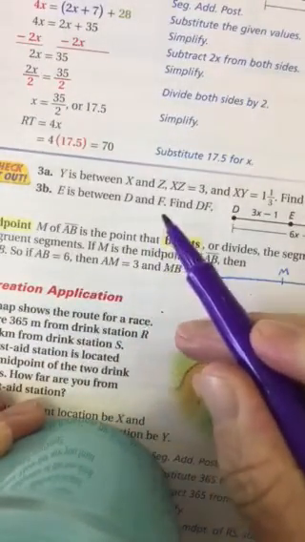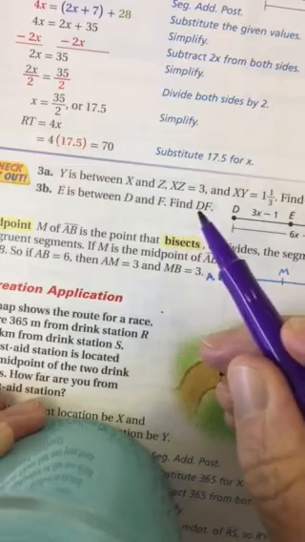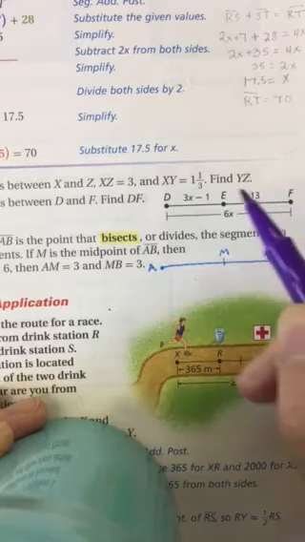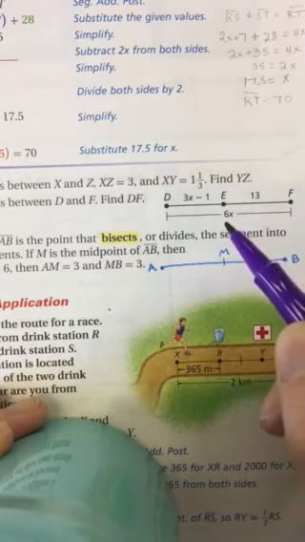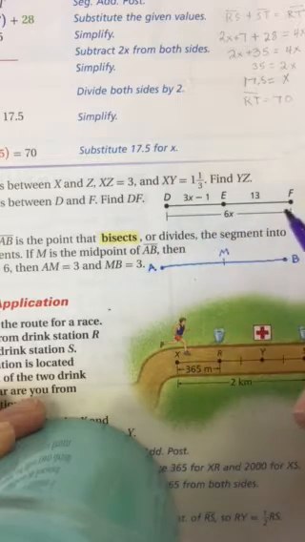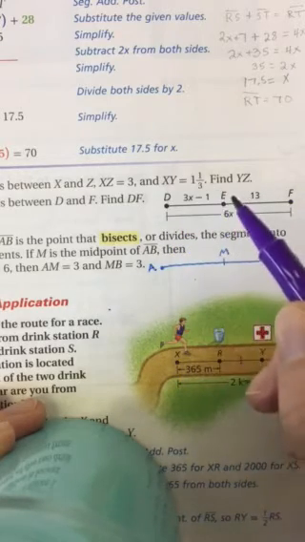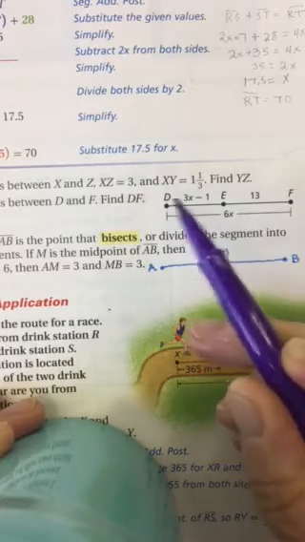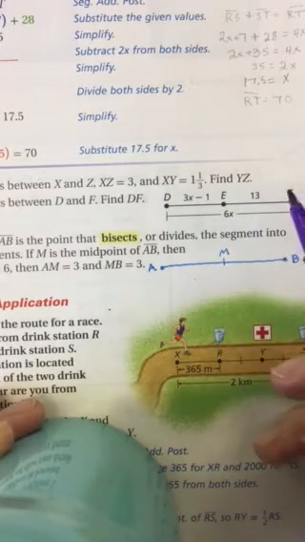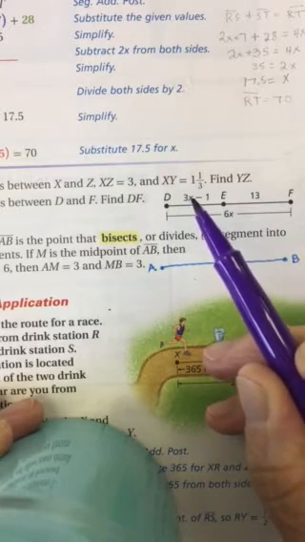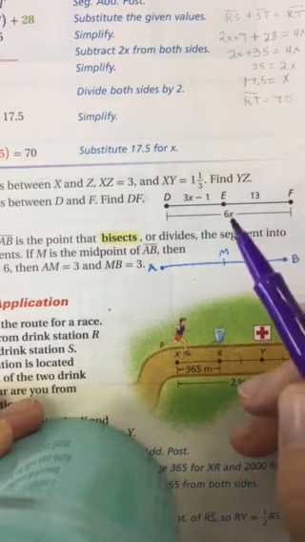E is between D and F. Find DF. So in this case, we didn't have to draw it. They drew it for us and gave us all of these measurements. So we have E is between D and F. We have the length of DF, we have the length of DE, and the length of EF. And the segment addition postulate tells us that segment DE plus segment EF is going to equal the whole segment DF. So I'm going to write this plus this equals this.